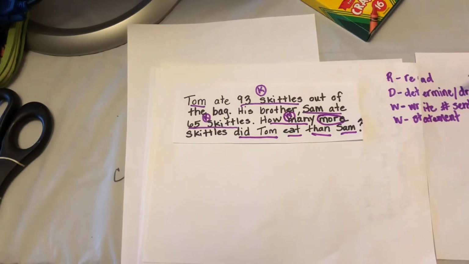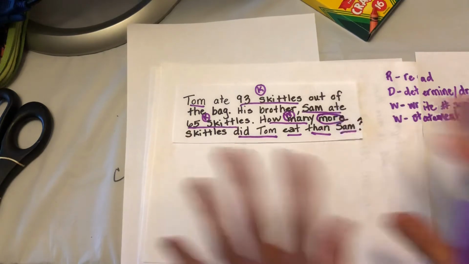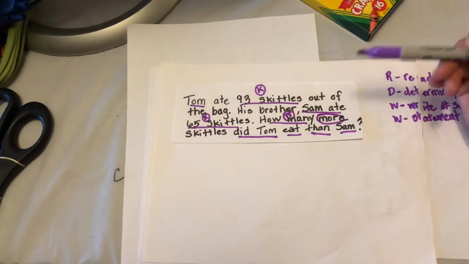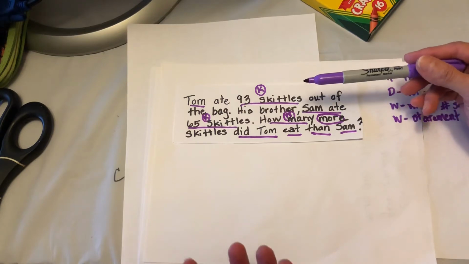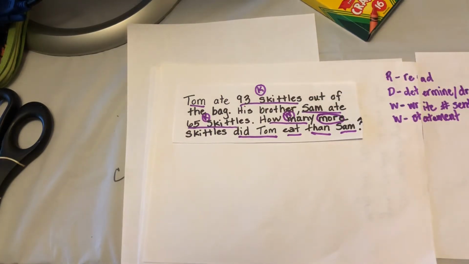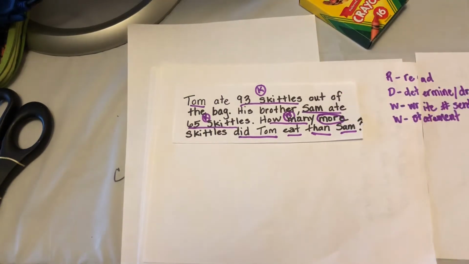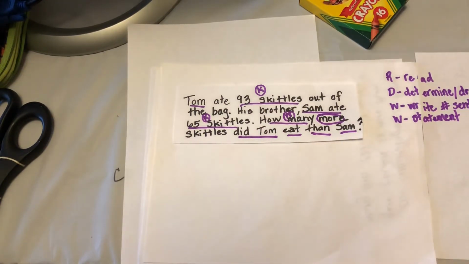And D is I'm going to determine what math operation to use, and I'm going to draw it out. So I'm going to try to solve it. And I already explained that I'm going to use the HTO chart. So whether I have to figure out that I need to add or I need to subtract, regardless, I'm going to use an HTO. So I'm going to use a pictorial method. So I look at this and I see 93 Skittles. So I visualize, here's a guy named Tom. He's got 93 Skittles. And he's sharing this bag with his brother. So Tom eats 93 of the Skittles and Sam eats 65 of the Skittles.